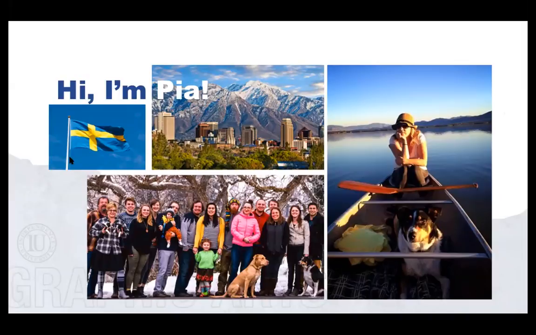This is where I was born and raised. Sweden, that's right, Terry. Good old Sweden, one of the larger Scandinavian countries up in the north part of Europe. That's where I was born and raised, but I've lived here in the US for over half my life now. Currently, I live in Salt Lake City.